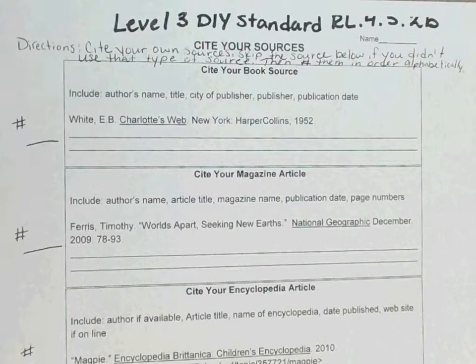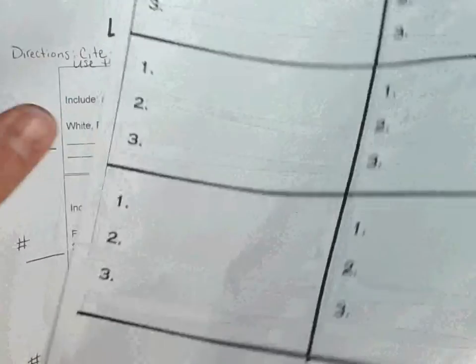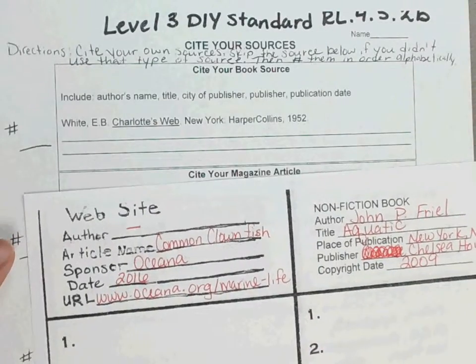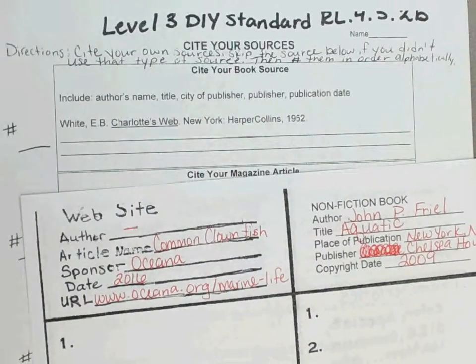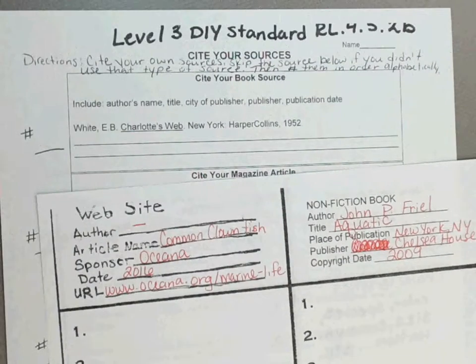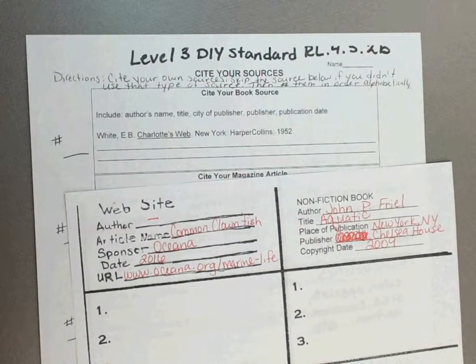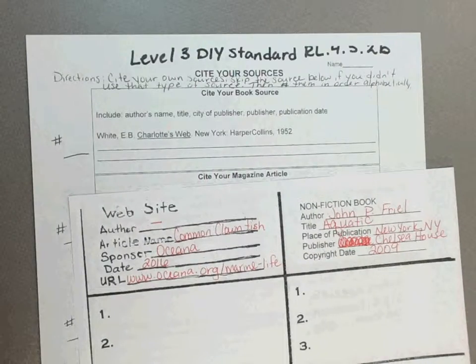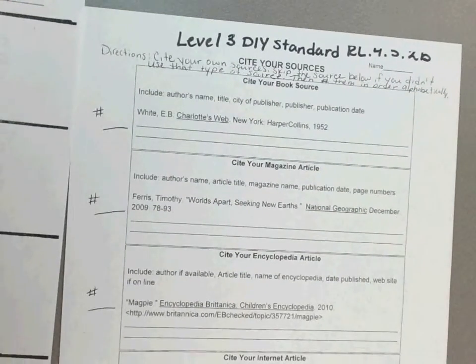This is Level 3 DIY Standard Reading Literature 4.5.2b. The directions are: cite your own sources, skip the source below if you didn't use that type of source, then number them in order alphabetically. So you're going to grab your research paper from the library, and you're going to use the information from each source that you gathered, and you're going to cite your sources for your project so that later you do not have to do it.